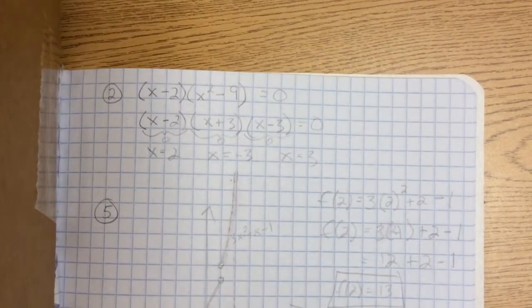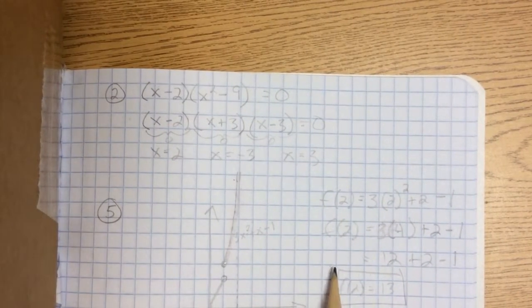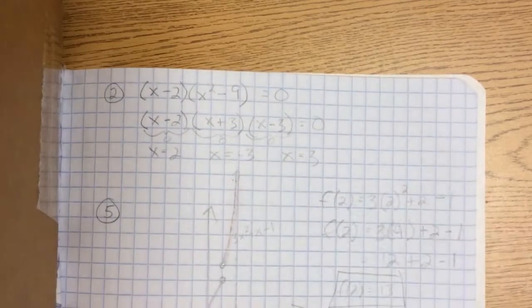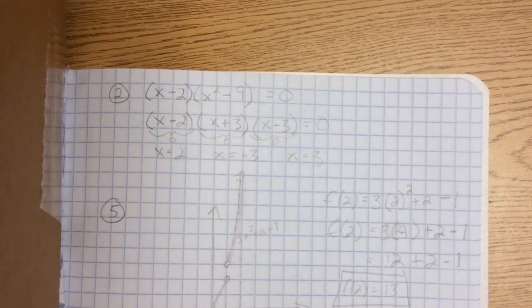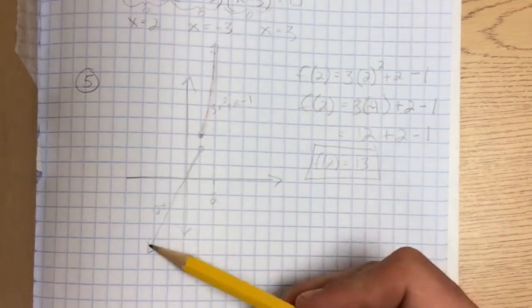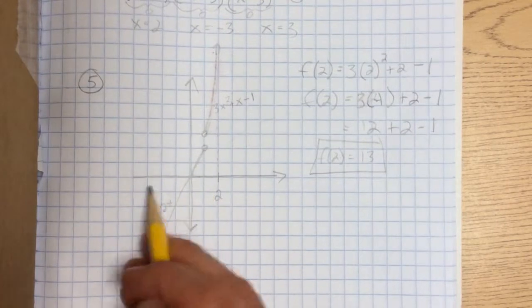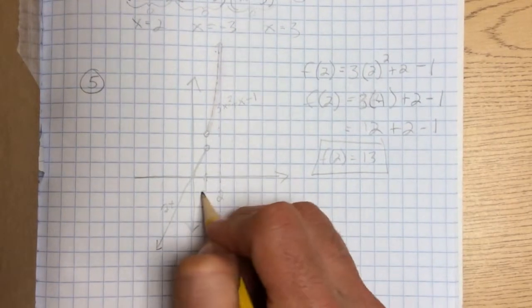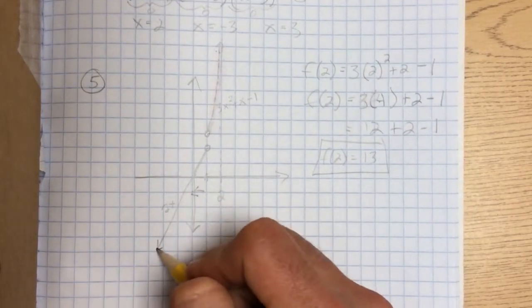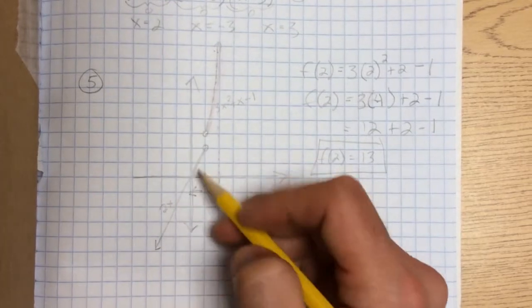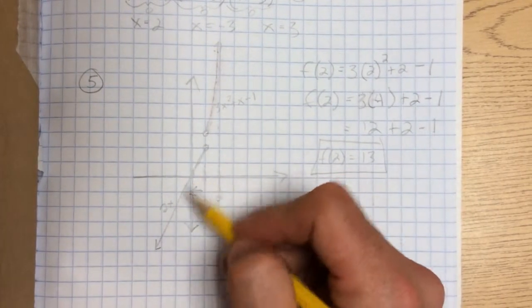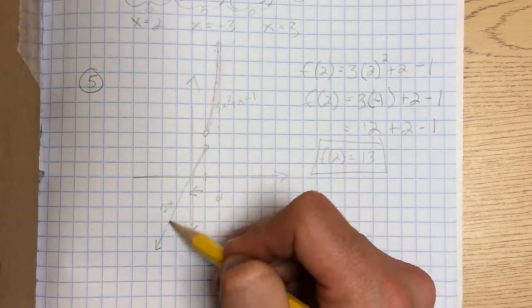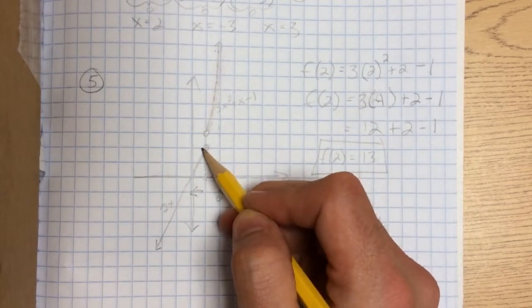Now, number 5. It tells us that this is a piecewise function, and it tells us that the function takes on the expression 2x when x is less than 1. So here's 1. So when we're to the left of that, we have this value 2x, which is a line that goes through the origin, has a slope of 2. So anything less than 1, it's this line through the origin with a slope of 2. We have an open circle there.